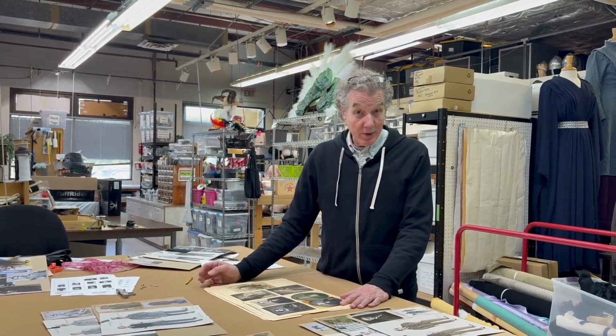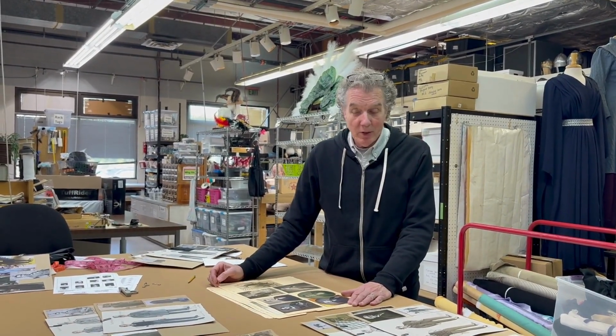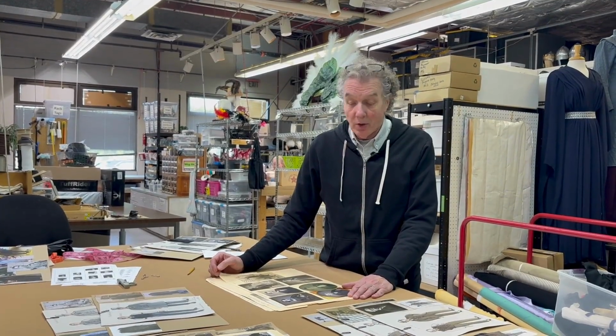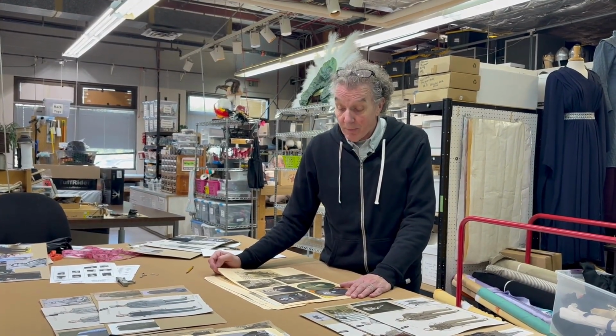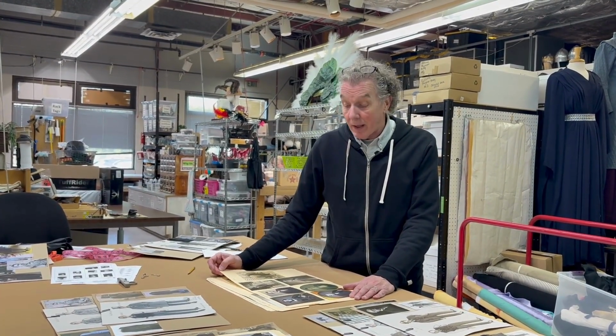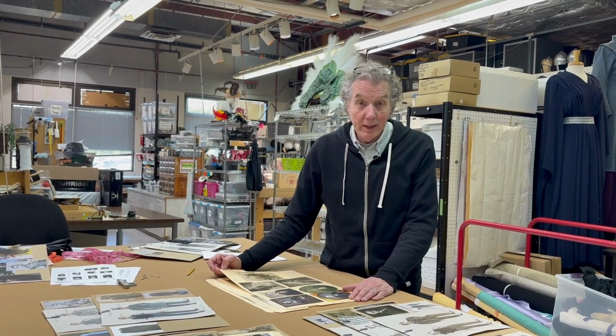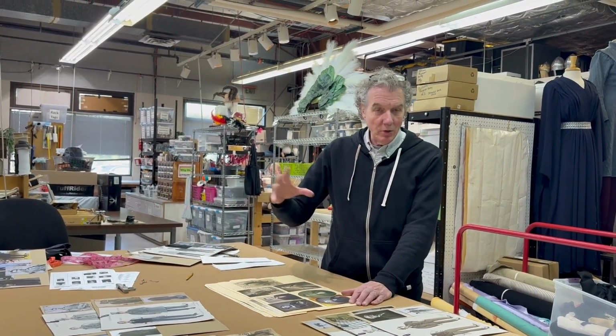So the first thing a designer does is read the script, and this is a new script that no one's ever produced before. And so when I read the script, I was struck by our playwright Robert Schenkkan talking about our lead character John Lynch being surrounded by his photography equipment of his youth.